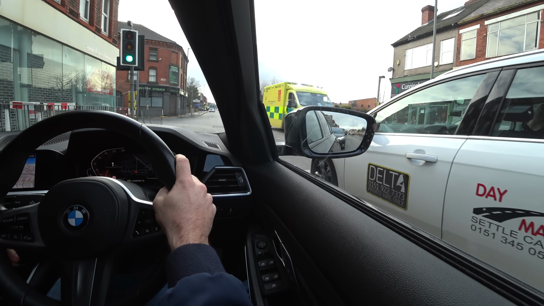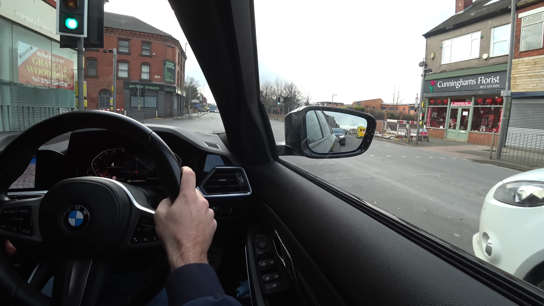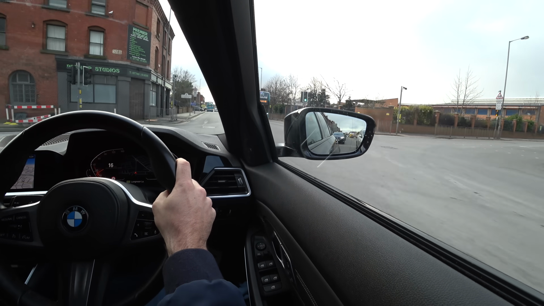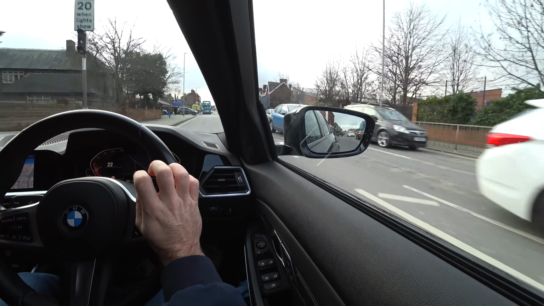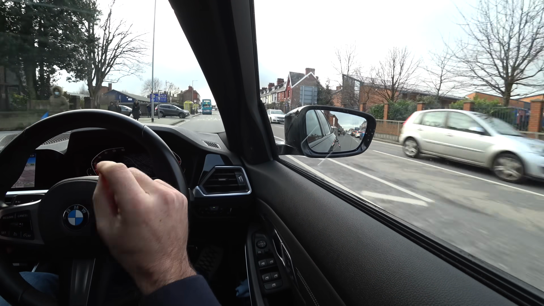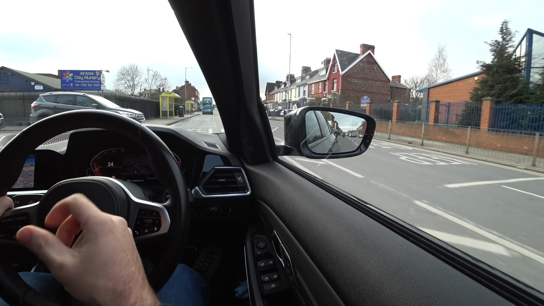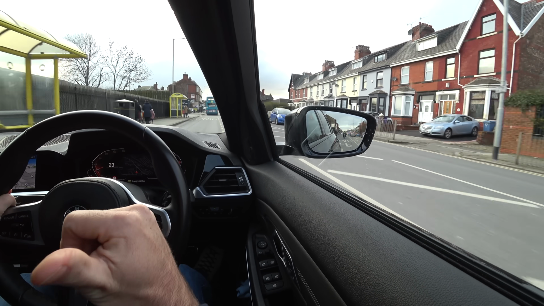Now we're going to have a little look at what's what. Yeah, private hire is holding back, so that's fine. He was turning right. Perfect. So as you can see, anticipation is key. Now, I've got a little bit of pressure on me, not really, but pressure with these two motorcycles.